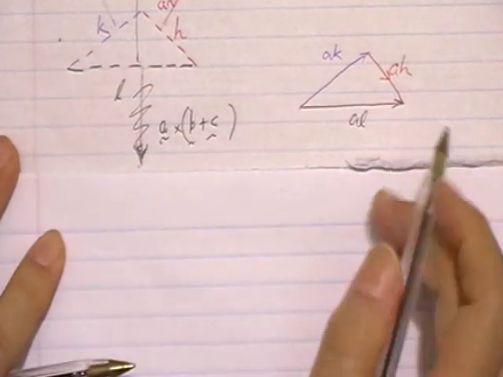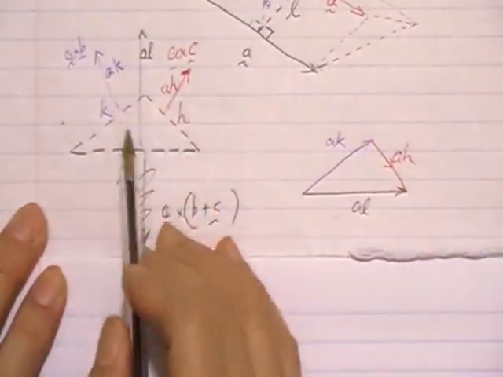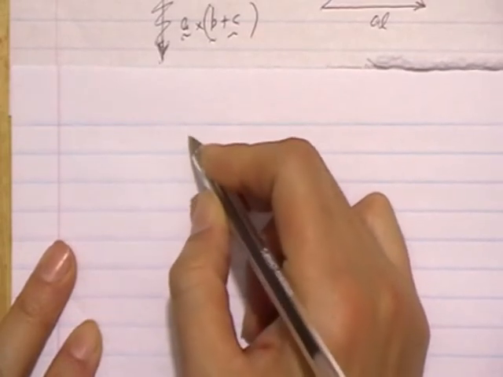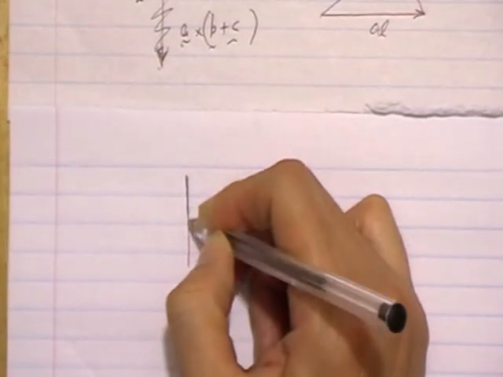So let's see. The AL, if I rotate it back like that by 90 degrees, okay, wait, I want black color.